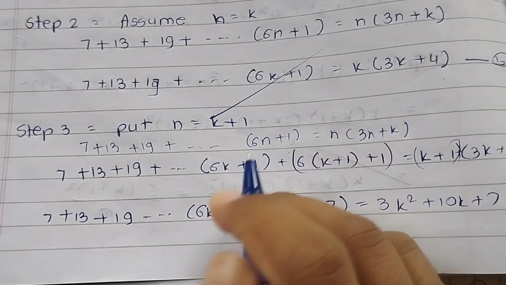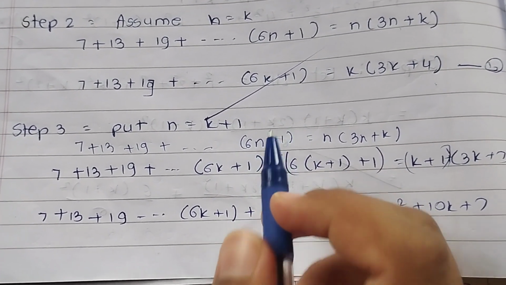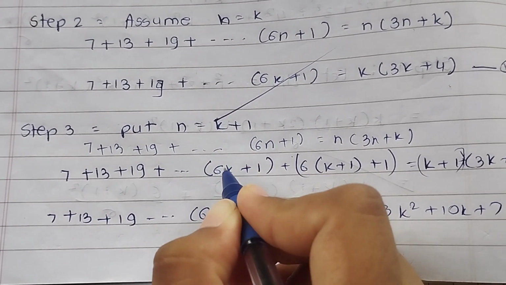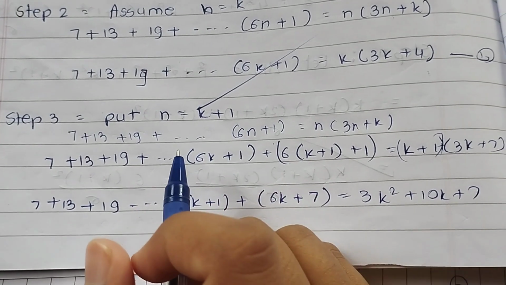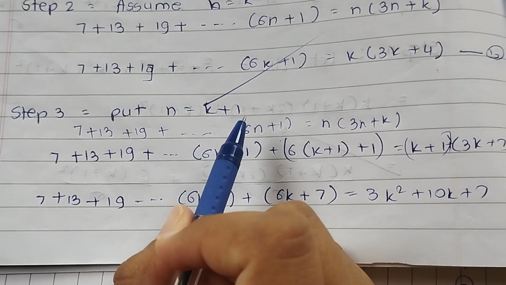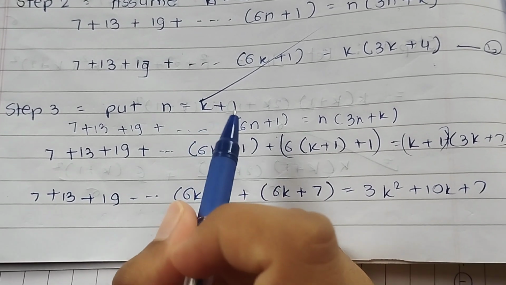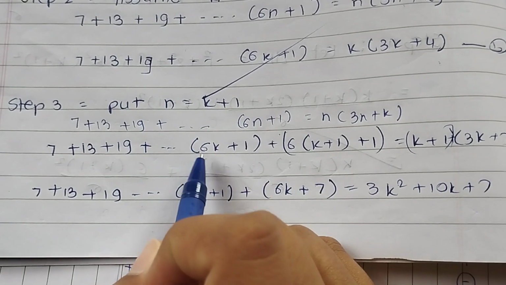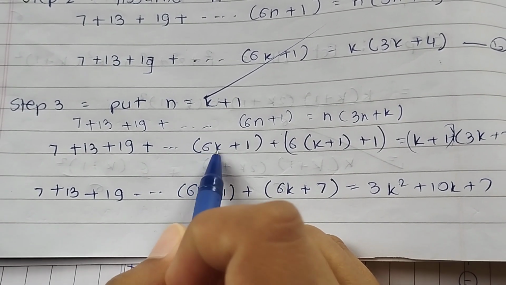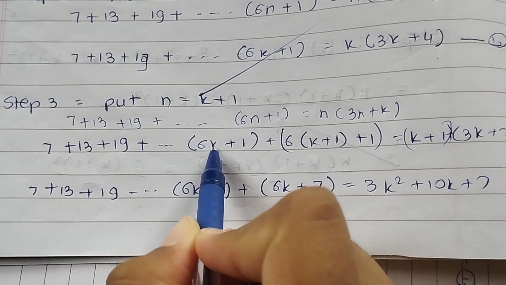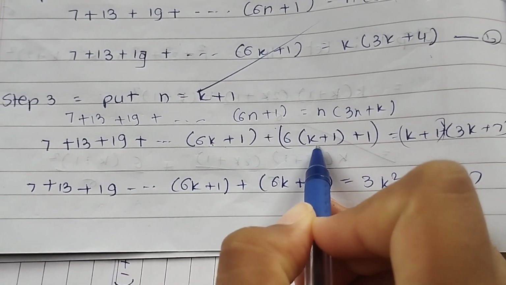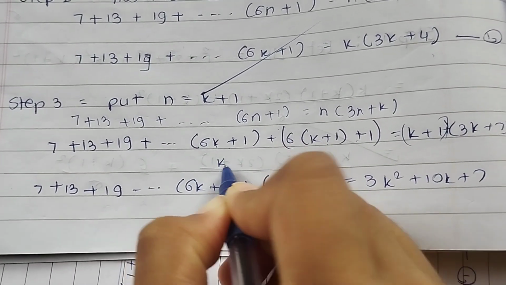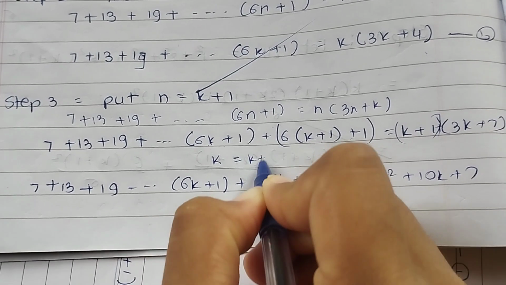plus 4. Now we put n is equal to k plus 1. So here 6 into this k plus 1. Now again, as I say, k plus 1, but before writing k plus 1 we write k simply, then we increase by 1. So here we simply write 6k plus 1. First our k is only k, and next time we increase by 1. So k plus 1 plus 1. I hope you get it. First k comes, and then this k plus 1 comes.